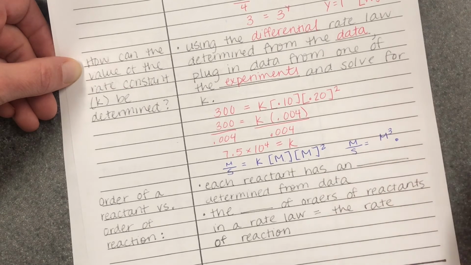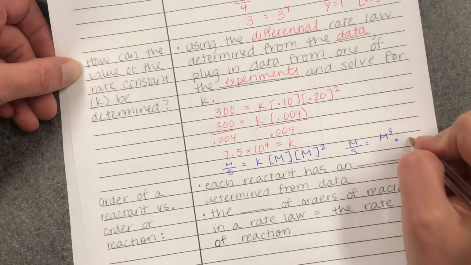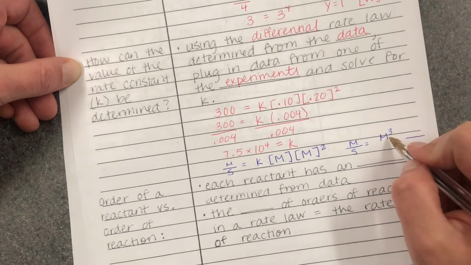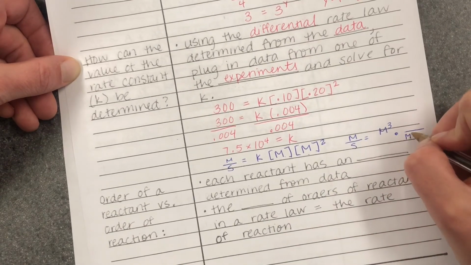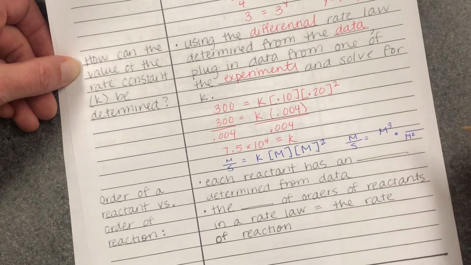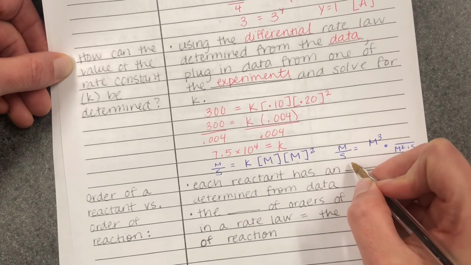We're going to have to multiply that by something to end up with just a single molarity on top and seconds on the bottom. So let's think about what we could multiply that by. We need to get rid of 2 of the molarities on top, so I'm going to put molarity squared on the bottom. That way 2 of those molarities disappear from the top. I'm also going to put seconds on the bottom because I need it for my rate.